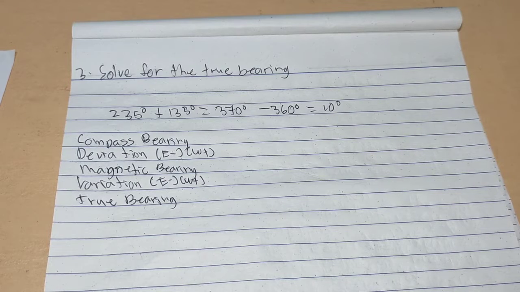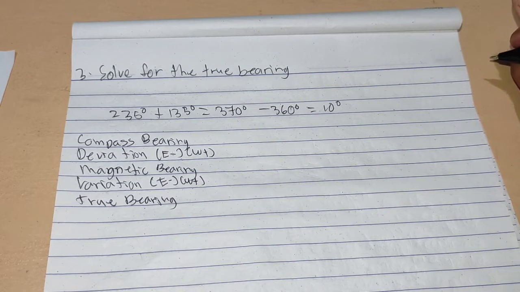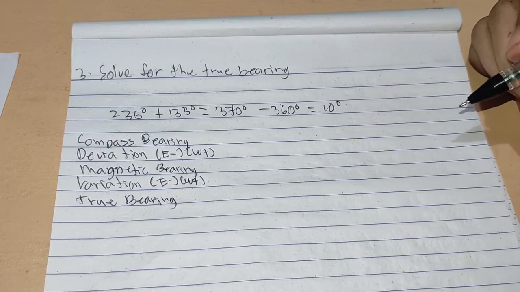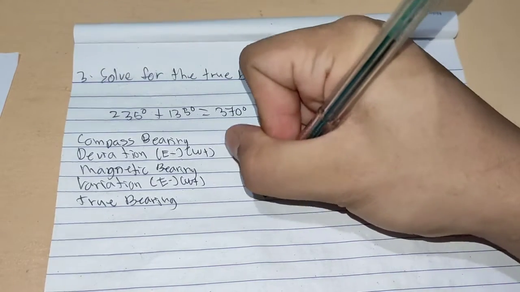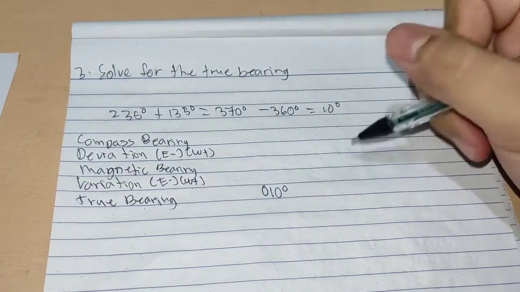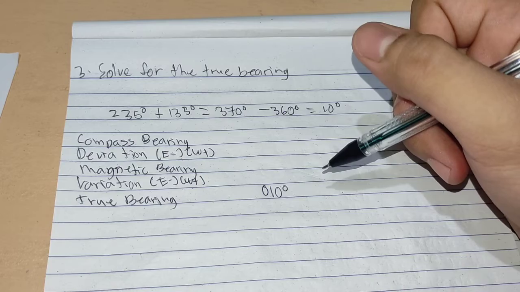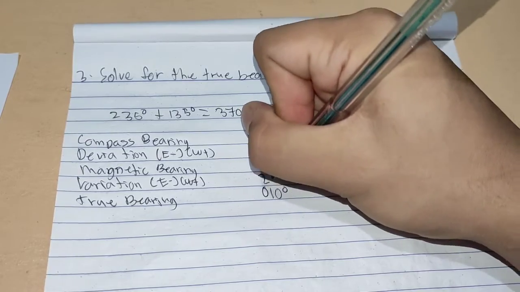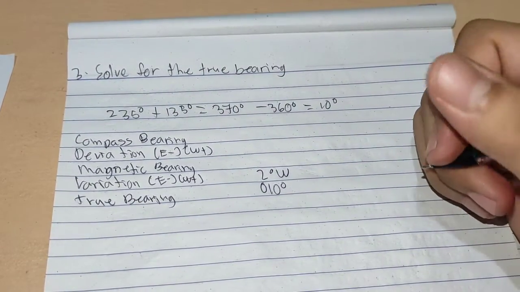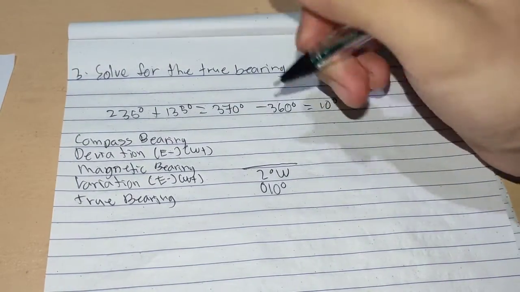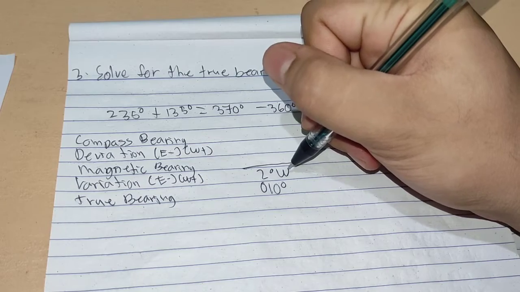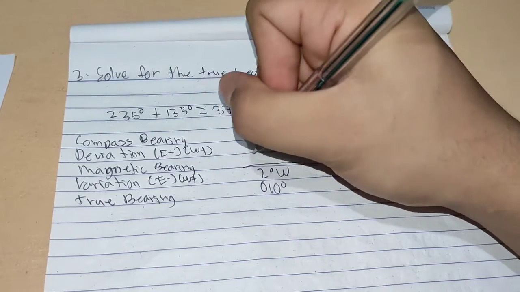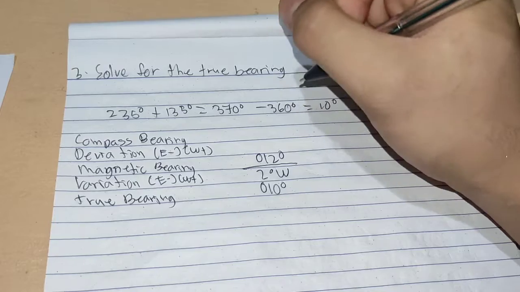To solve for our compass bearing, we are going to use uncorrecting the compass. Let's start from the bottom, the true bearing, up to the compass bearing. Now we have the value of the true bearing, which is 10 degrees. And then the given value of the variation, which is 2 degrees west. Uncorrecting the compass, we need to add 10 degrees to 2 degrees west, because the name is west, so we need to add. The answer will be 12 degrees.